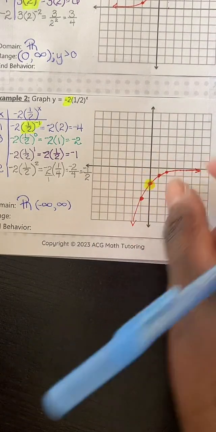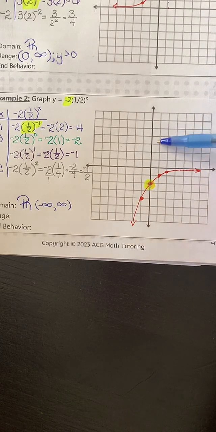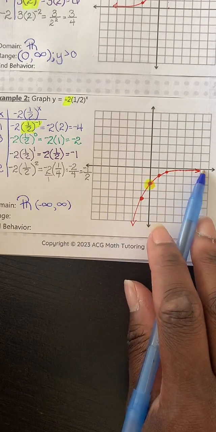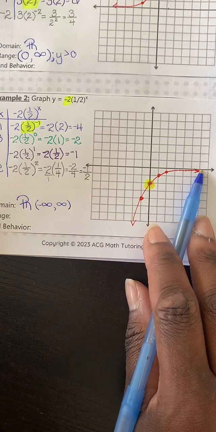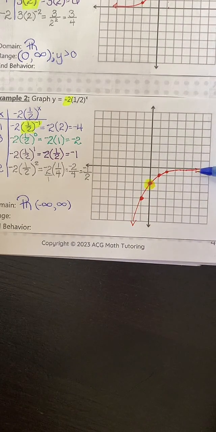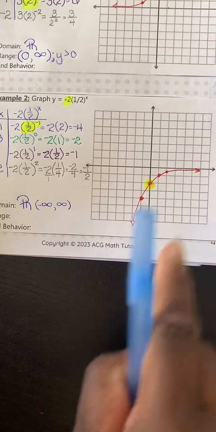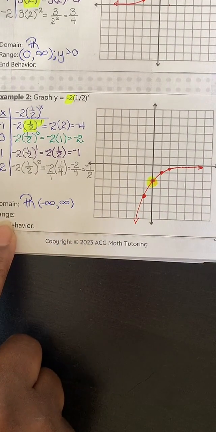It's not dealing with any of the positive numbers. None of the positive numbers are being used. Heck, it doesn't even equal 0. It's going to get as close as it can to 0, but it doesn't equal 0. It's dealing with numbers from roughly 0 all the way to negative infinity. This is the part that gets a lot of people, especially if you're going to write out your range.